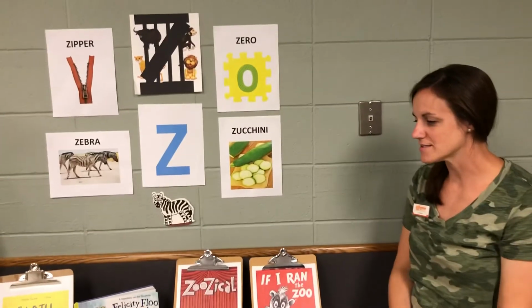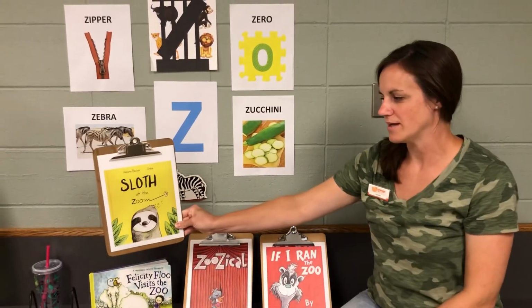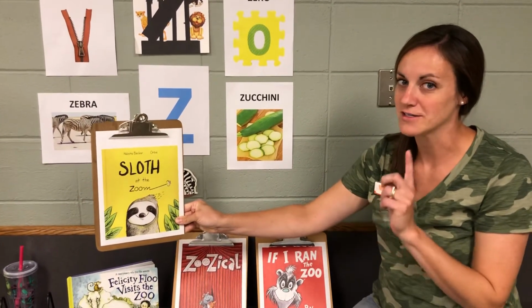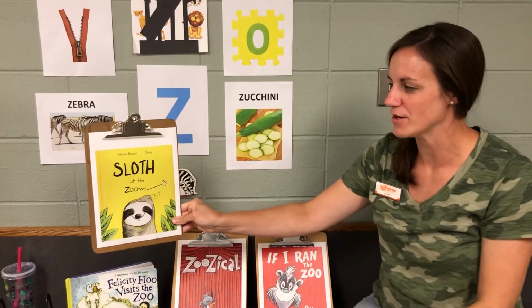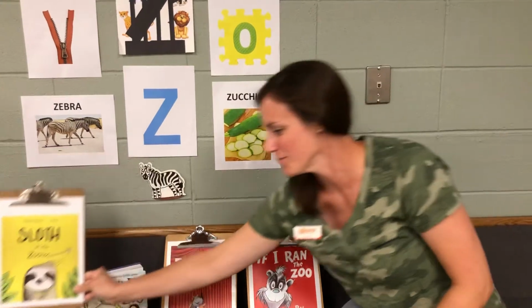Okay, for our books, our first one is called Sloth at the Zoom, and you might think it should be Sloth at the Zoo, but he actually goes somewhere not the right place, and so it's kind of a funny book. You can check this one out on Tumble Books, and it's by Helene Becker.